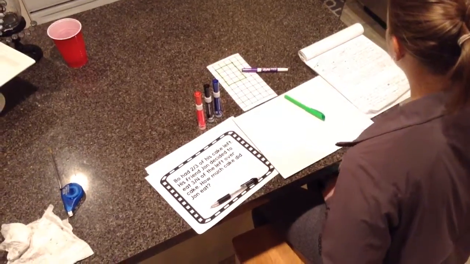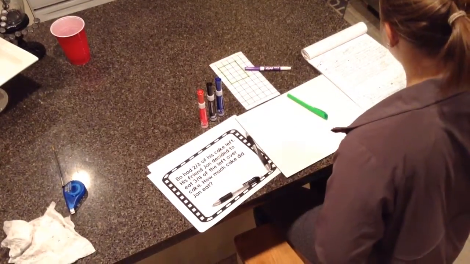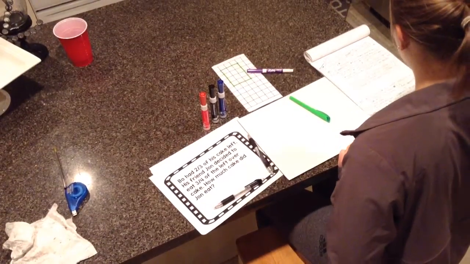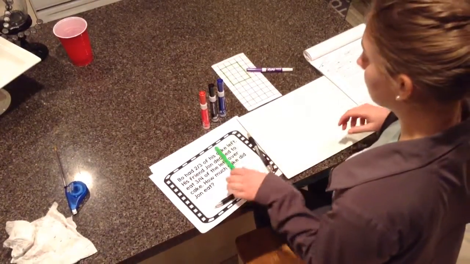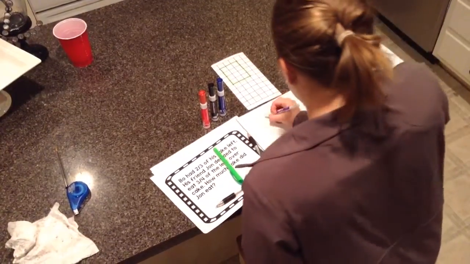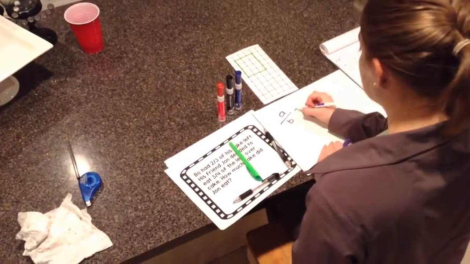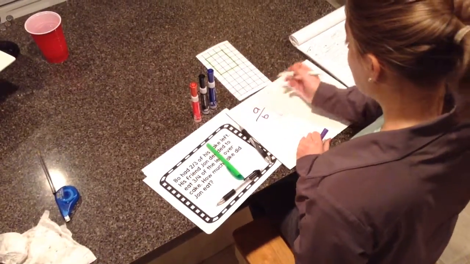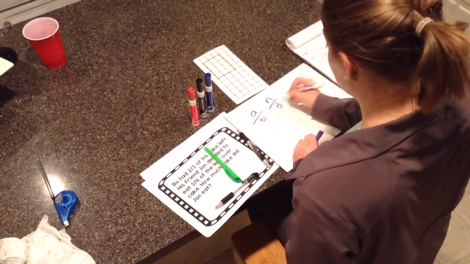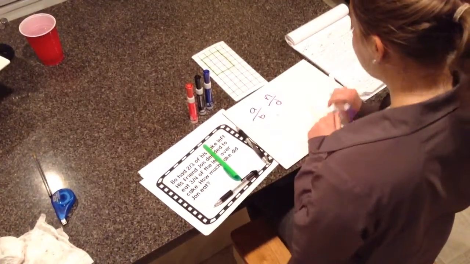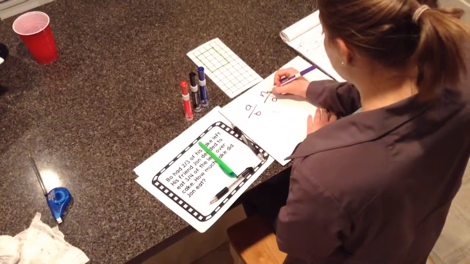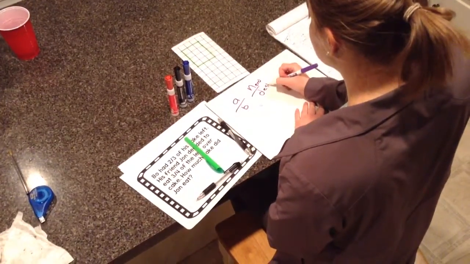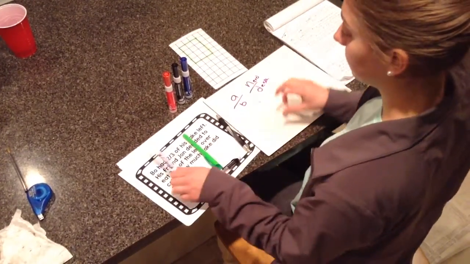Parts of a whole would be like A over B, where B is represented as the whole and A is parts of the whole that we are looking at. So pretend that A over B is equal, and so what we need to know is A is the numerator and B is the denominator. An easy way to remember this is numerator would be a nerd, and the denominator would be a desk. So, nerd on the desk.